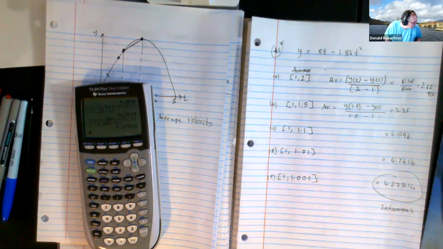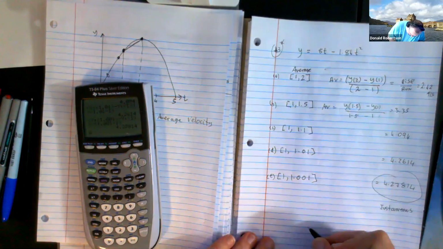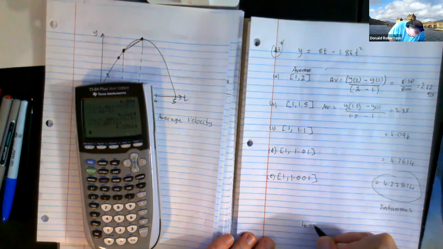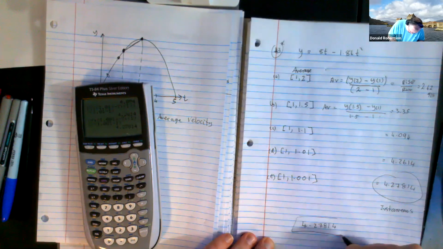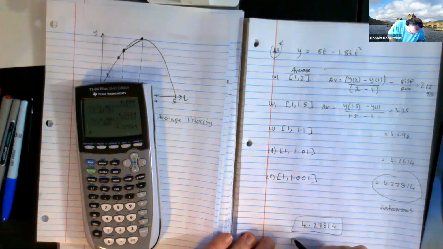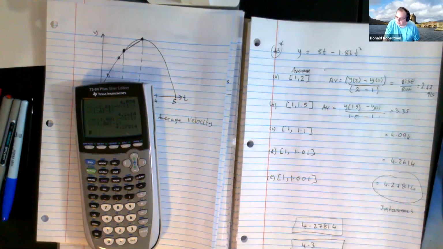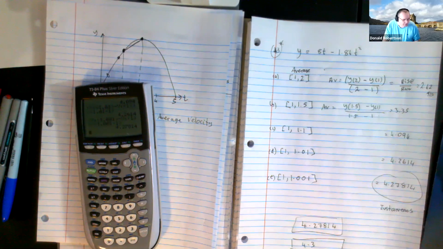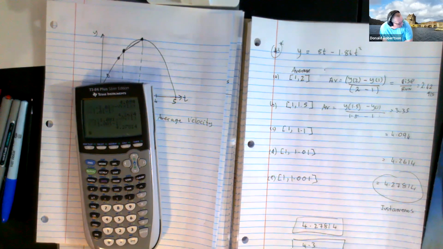Now, if you want to estimate the instantaneous velocity, you could write down the whole thing. Or you could just call it 4.3, couldn't you? Both are correct. I'm looking at the homework.